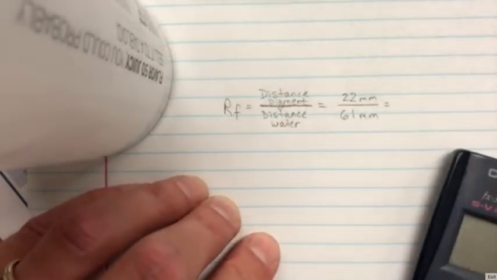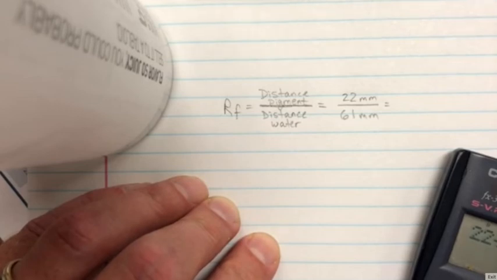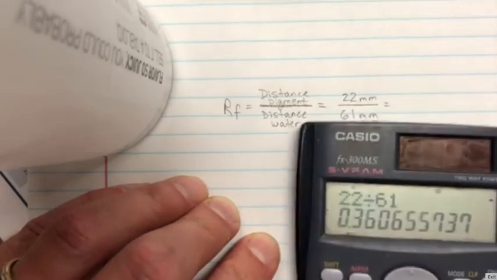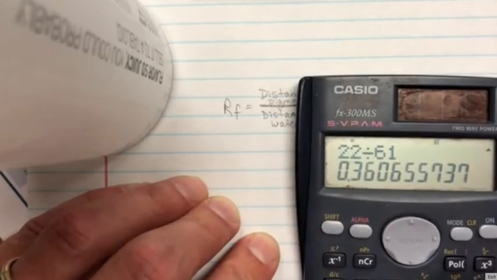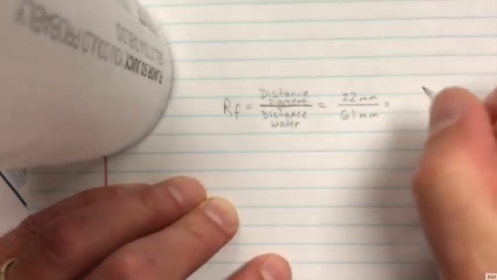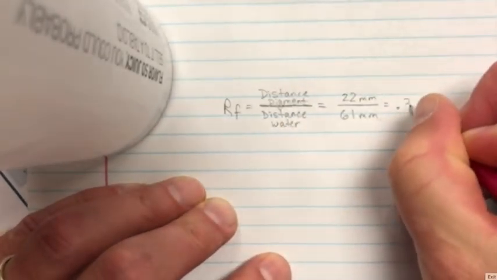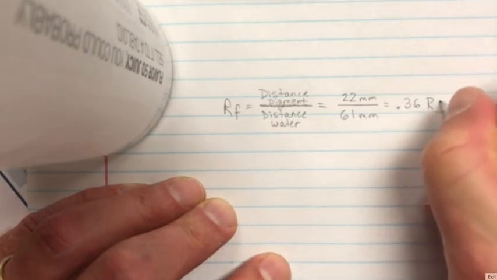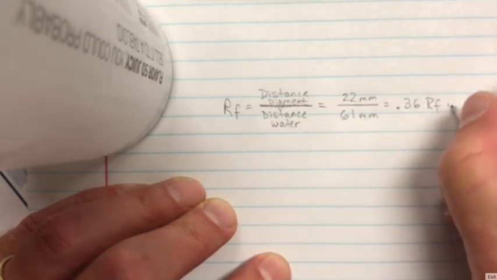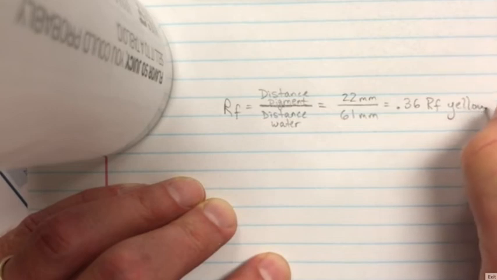that's going to give me 22 divided by 61. It's going to give me a ratio, and I'm going to use 2 sig figs here. It's going to give me 0.36. So 0.36 is going to be the RF value for my yellow pigment.